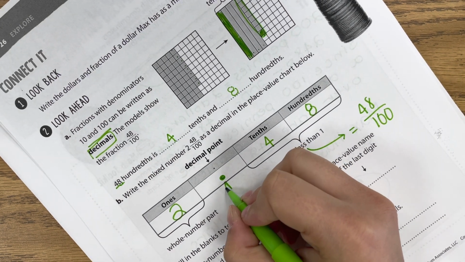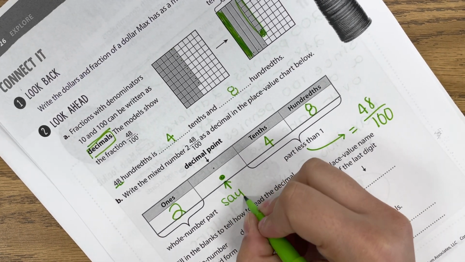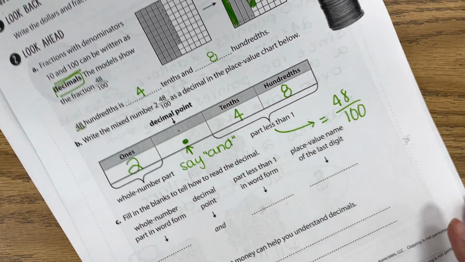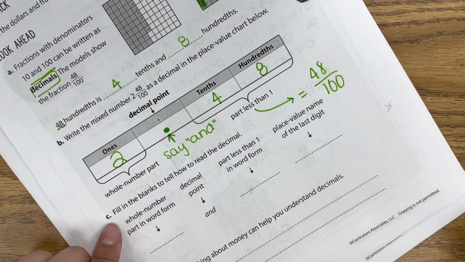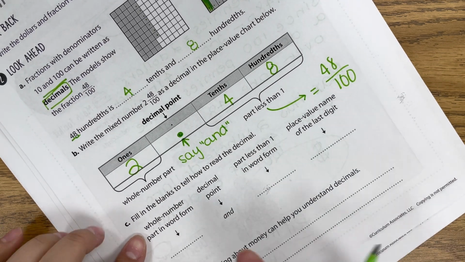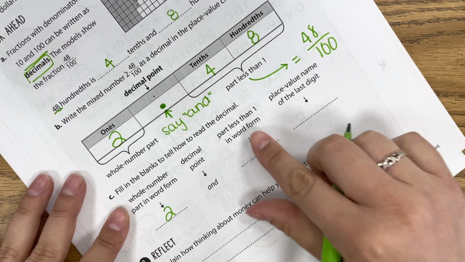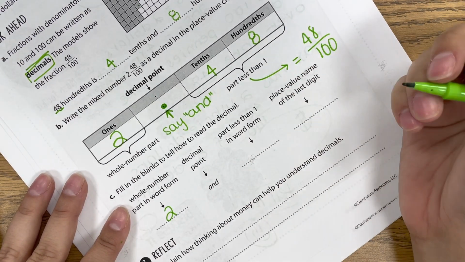This decimal point, say and. This is where we say and. So 2 and 48/100, okay? So fill in the blanks to tell how you would read the decimal. And look at that, I'm one step ahead of the game. So it would be 2 and the part less than 1 in word form.